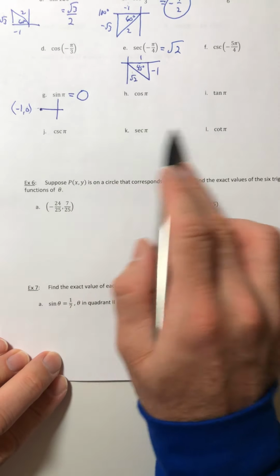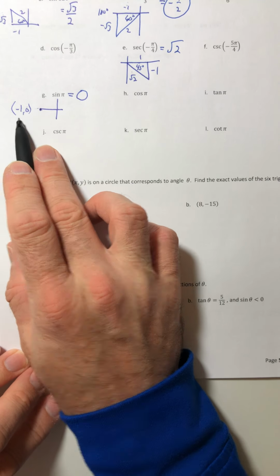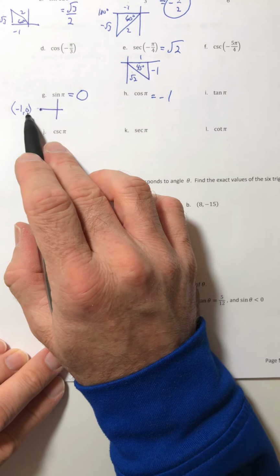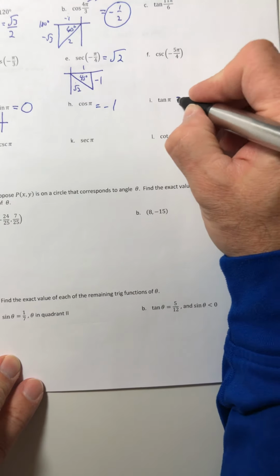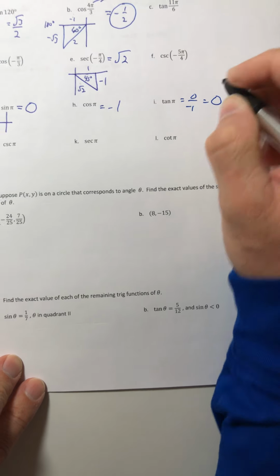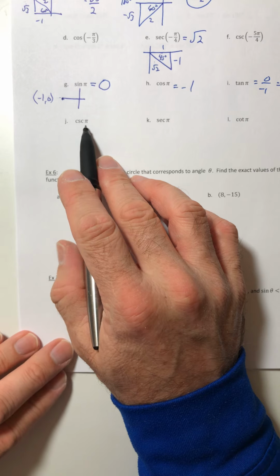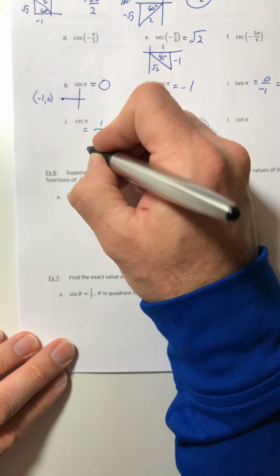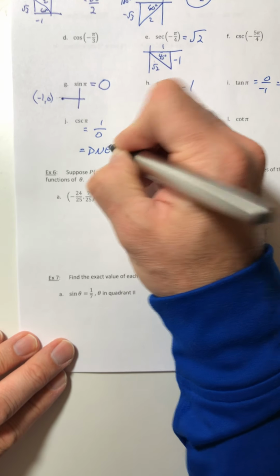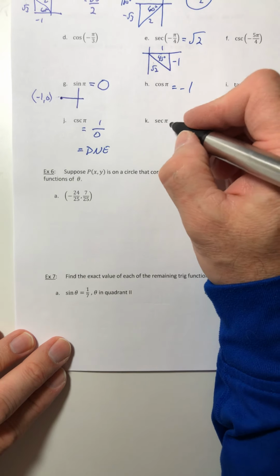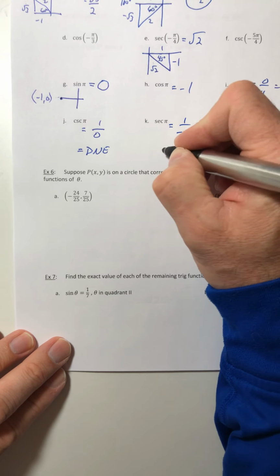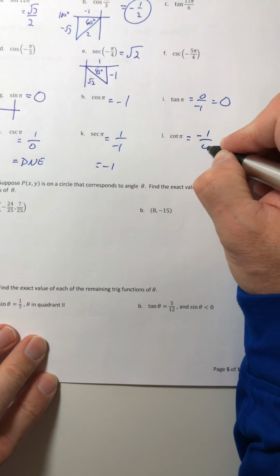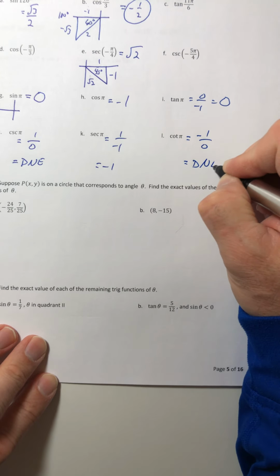Okay, so let's go ahead and do the rest of these since they're all going off of that coordinate there. Cosine goes with the x. Tangent is y over x. So that's just a 0. Cosecant, that's 1 over the y. So that's D and E. Secant, 1 over the x. And then cotangent is the x over the y. So another D and E.